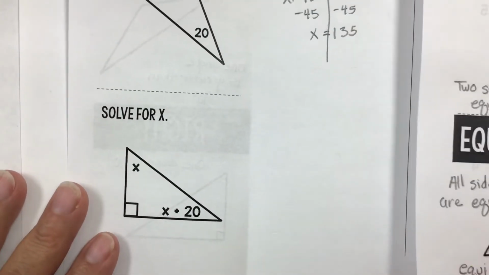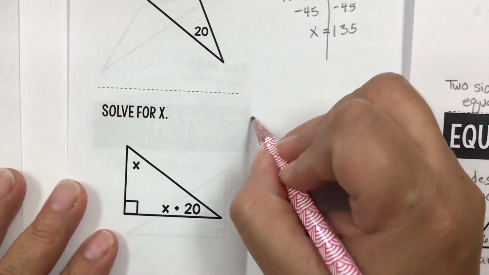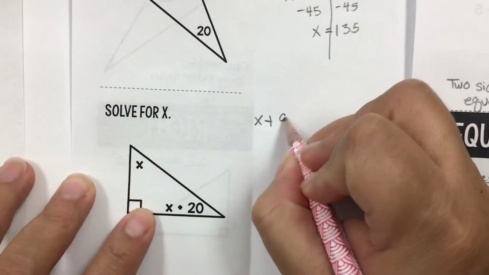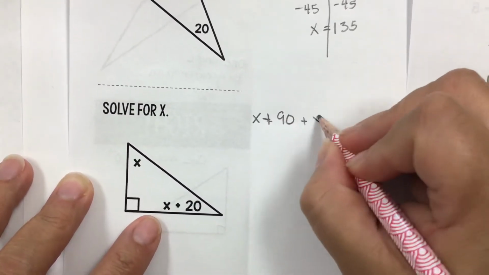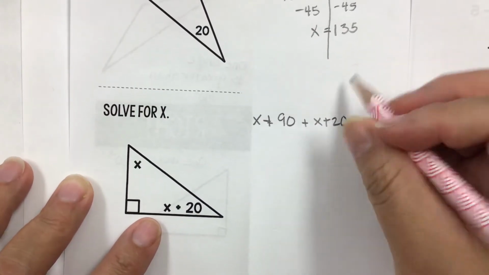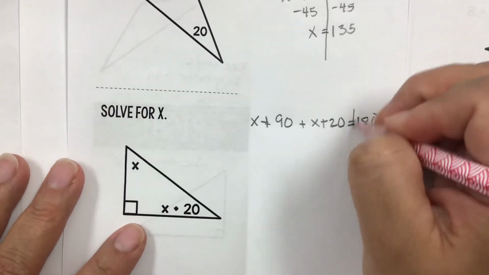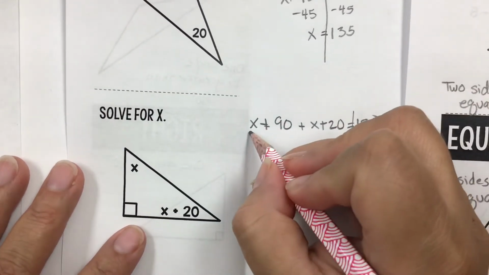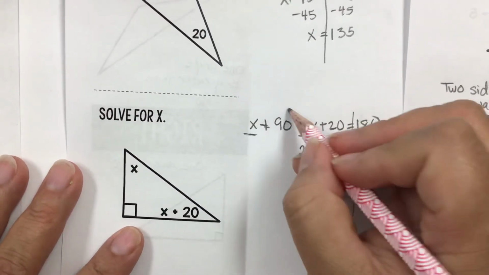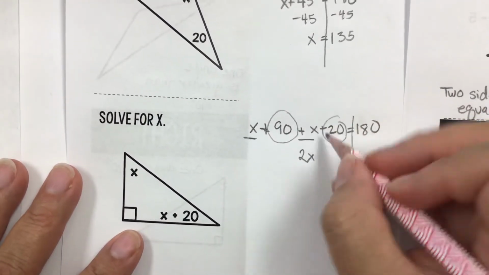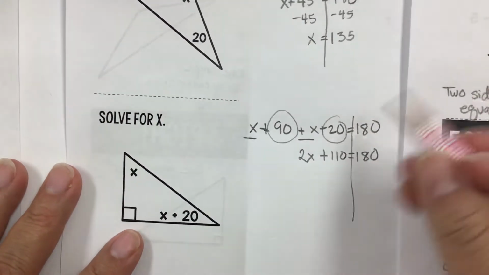A right triangle, we still know that when we add them all together, they equal 180. So we have x plus 90, and we can tell by that symbol right there that that's 90, plus x plus 20 is equal to 180. Combine like terms, that would be x plus x is 2x. 90 plus 20 is 110. That's equal to 180.